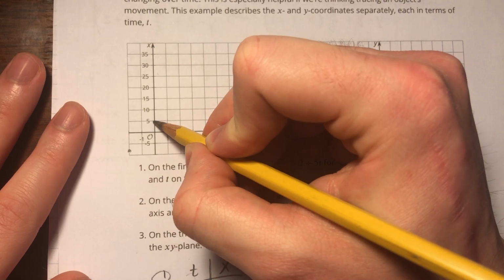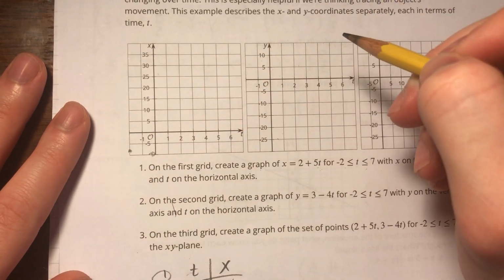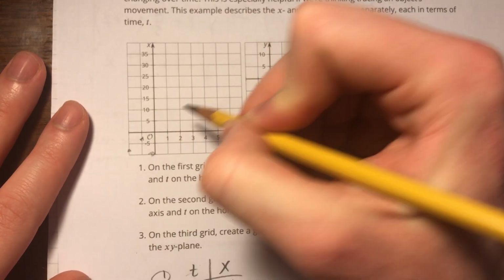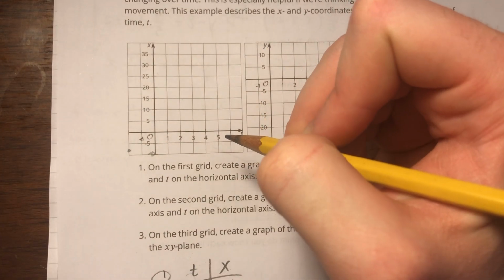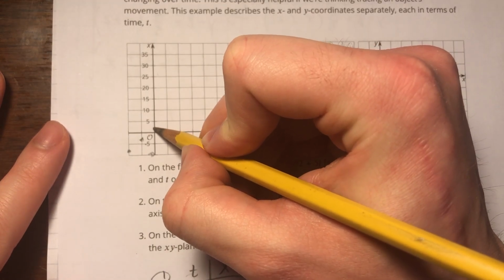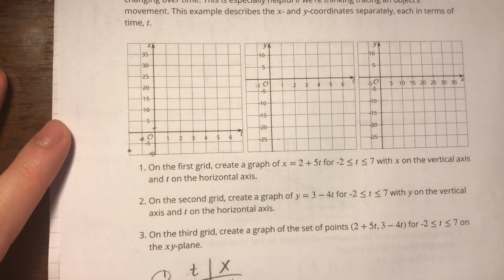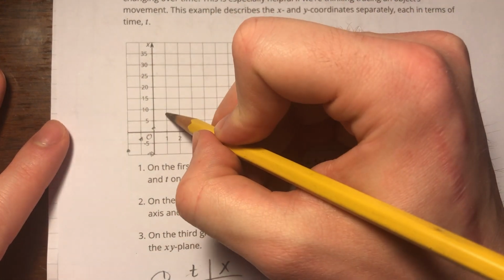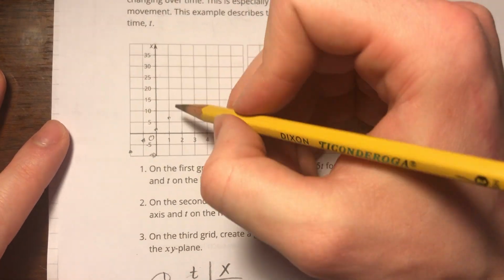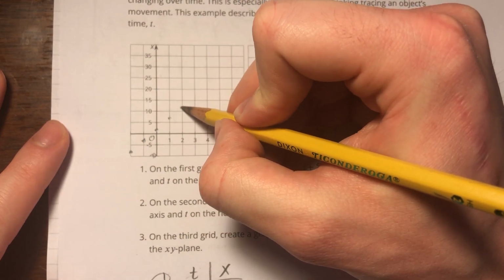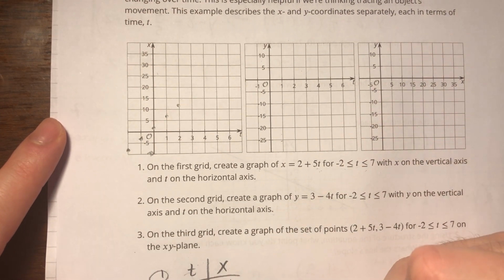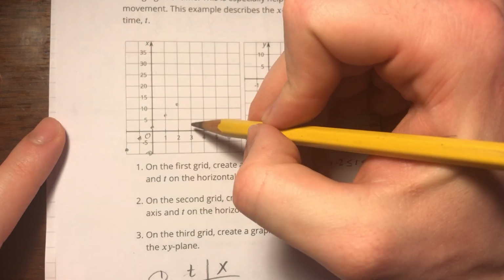Since my scale is going up by 5, that means this point here is -10. -1, -3. 0, 2. 1, 7. 2, 12. 3, 17.